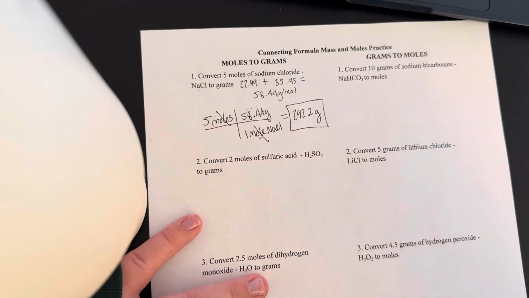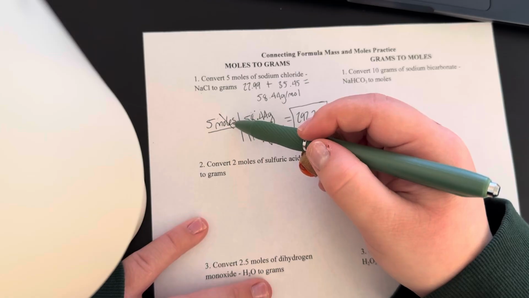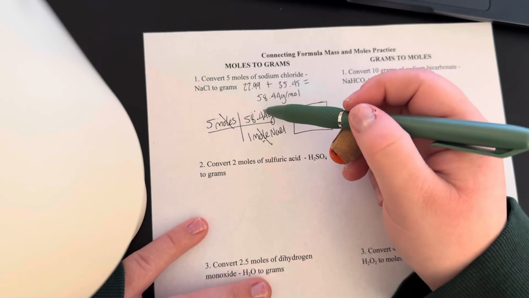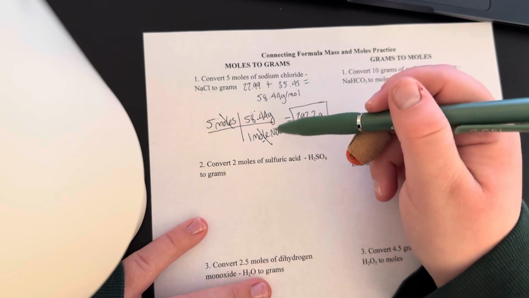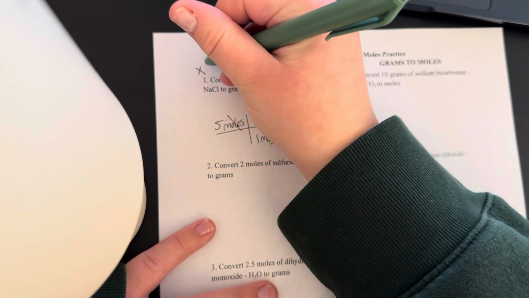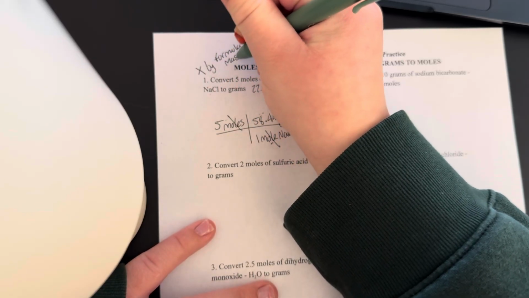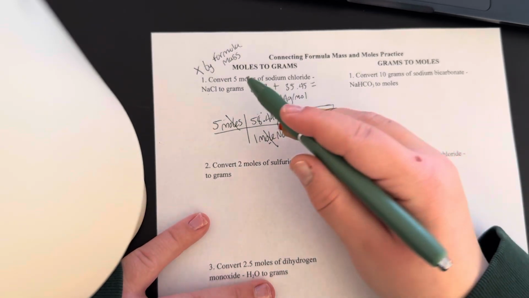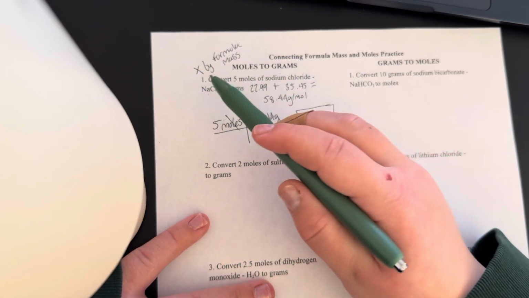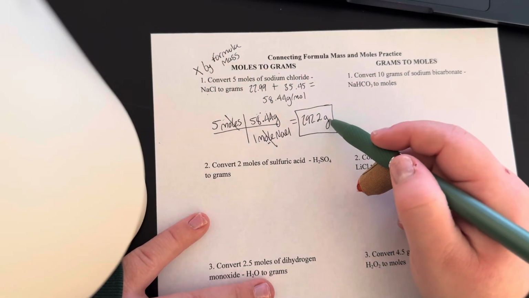So your steps here are to find the formula mass, start with what you're given, some amount of moles, and multiply that by the formula mass. That's going to cancel out moles. So you multiply by formula mass when calculating anything into grams from moles. Moles to grams, multiply. Kind of sounds similar. Don't forget those units, grams.